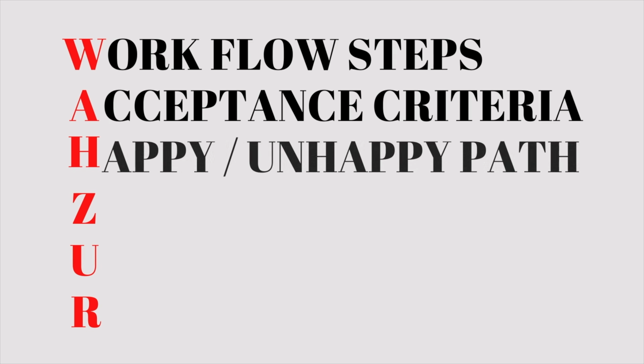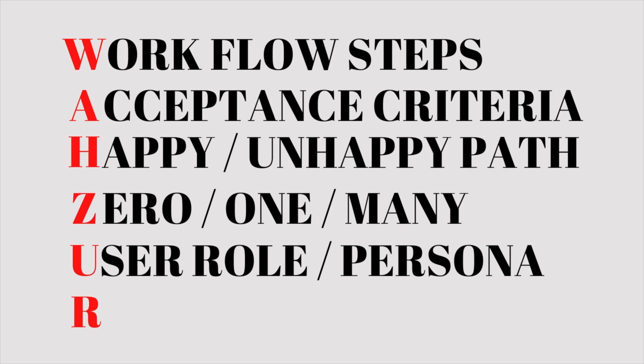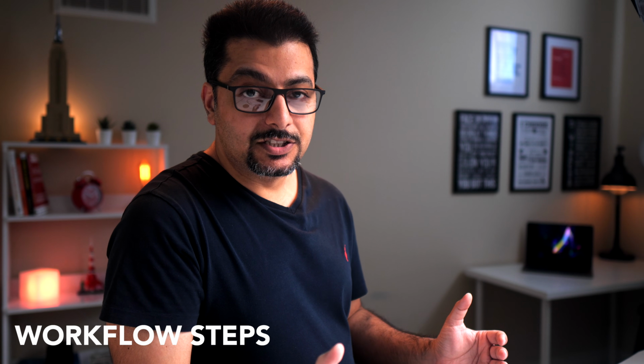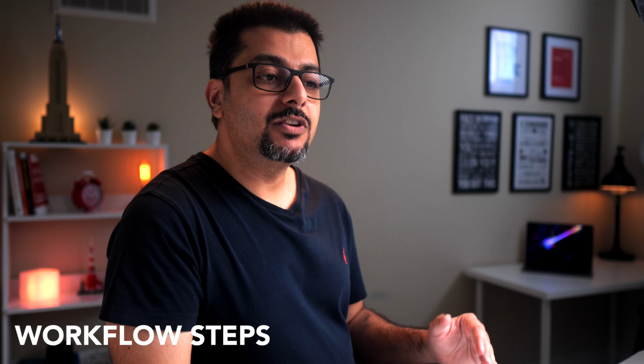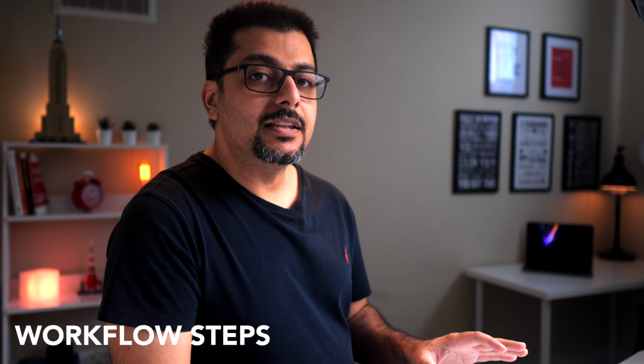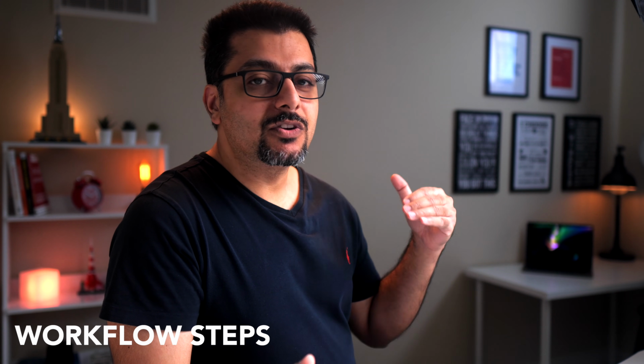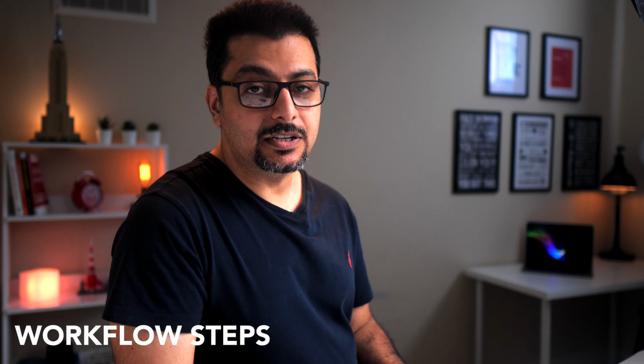Now, there are a slew of different approaches that people have identified for splitting backlog items. In my opinion, however, all the gazillion of them are but variations of the 6 basic patterns. WHAZUR, which stands for workflow steps, acceptance criteria, happy and unhappy path, 0-1-many, user roles, and finally, rules, typically business rules. Let's start with the workflow steps. Suppose that after a rough analysis of the initial backlog item, you find out that the item in question involves a workflow of some kind. In that case, we can split the item into individual workflow steps, where each step can be a separate user story.